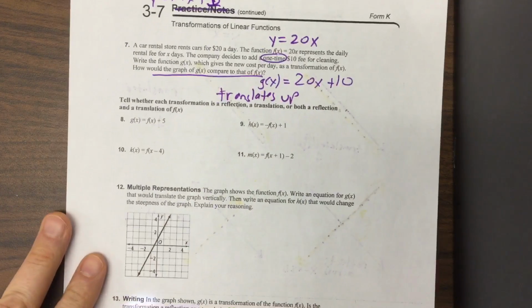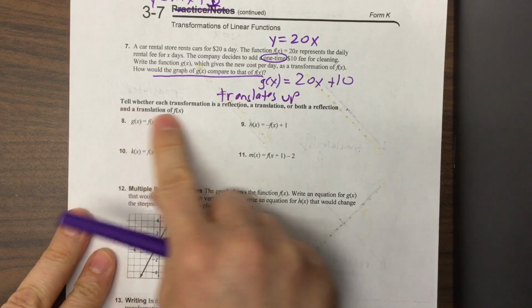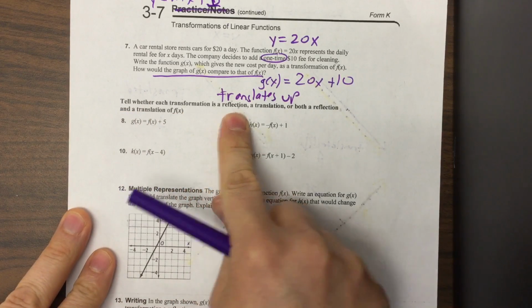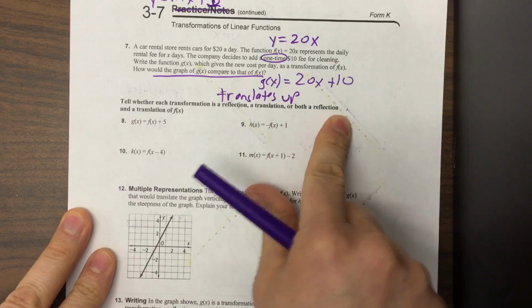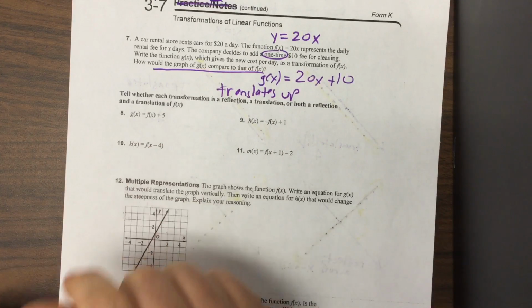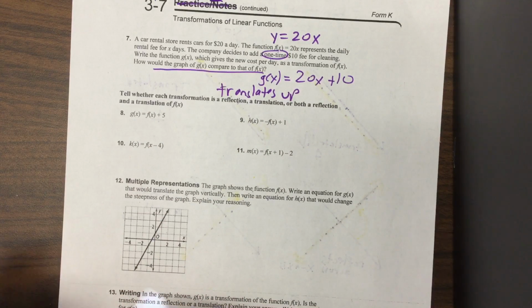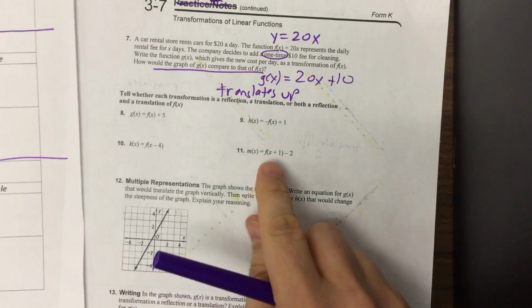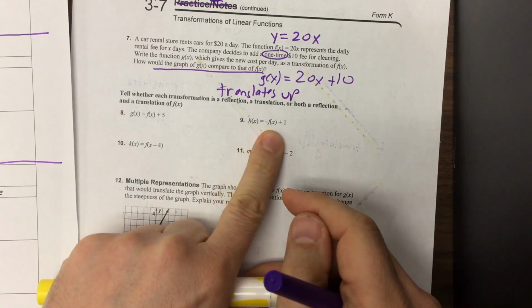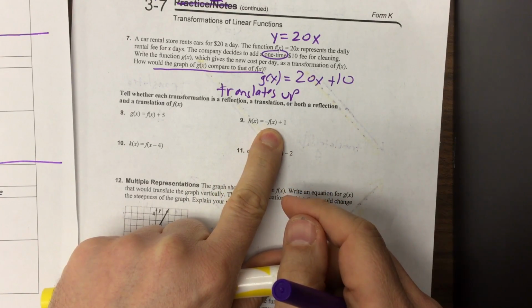Number 9, it says on the directions, tell whether each transformation is a reflection, a translation, or both, a reflection and translation. The good news is they don't want us to describe the details, they just want to know, is it one or the other, or both. Okay, so we kind of know what to look at now. Let's look at number 9. H of x is equal to negative f of x plus 1.